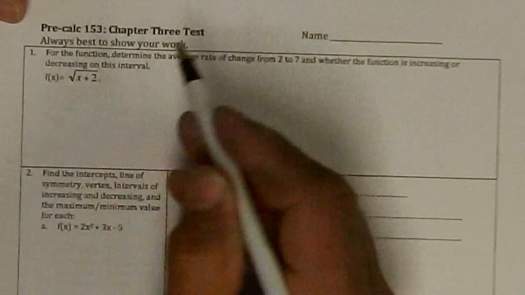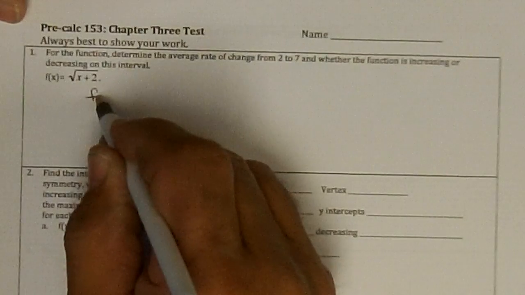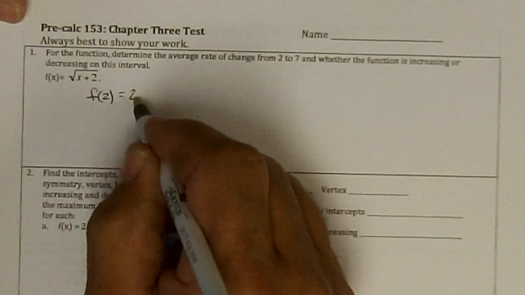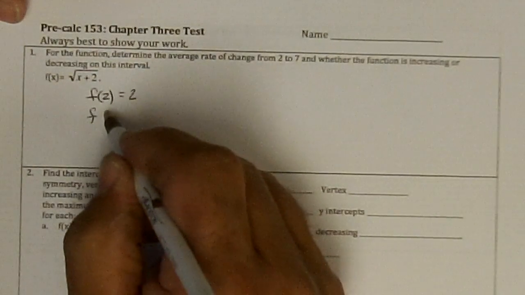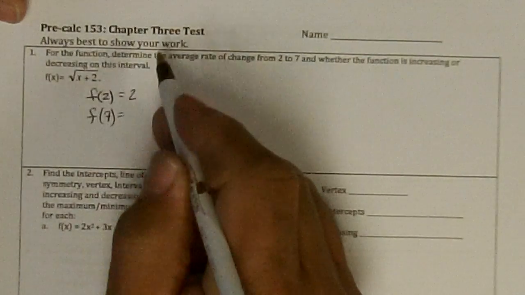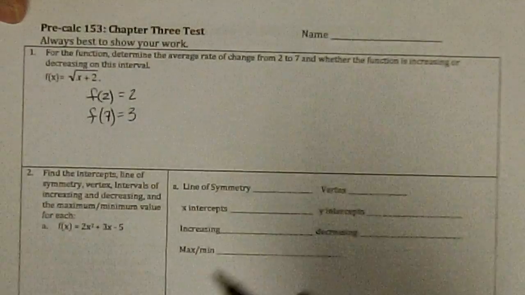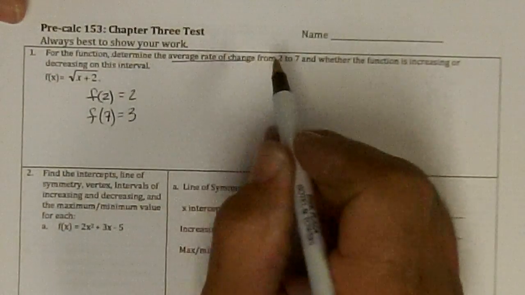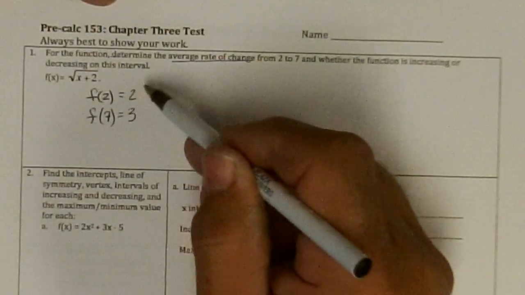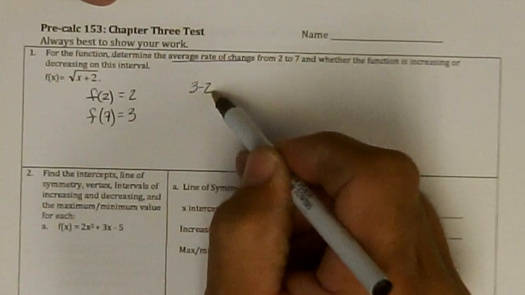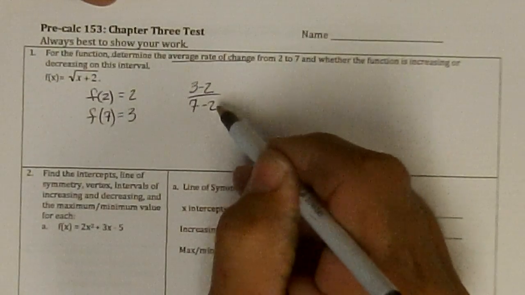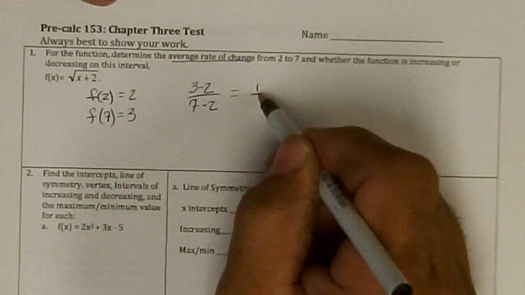So if we put 2 in here, we find that f of 2 would give us the square root of 4, which is 2. And f of 7 would be 7 plus 2 is 9, square root of 9 is 3. So the average rate of change is basically the slope. So we'll take the change in y, 3 minus 2, over the change in x, 7 minus 2, and we get 1/5.